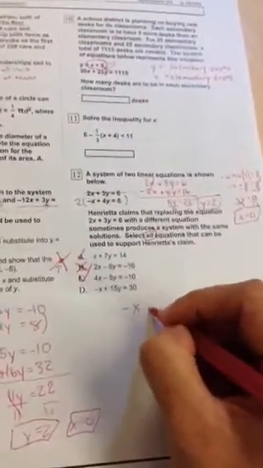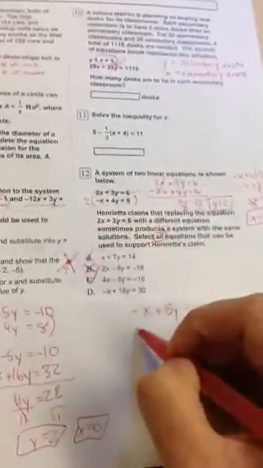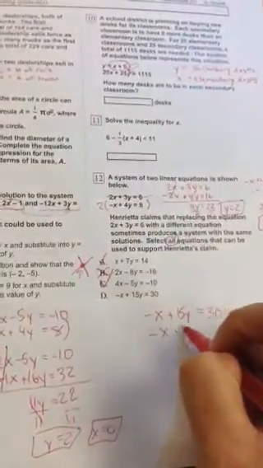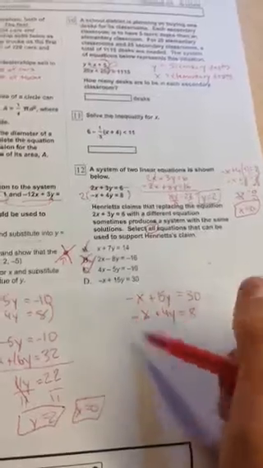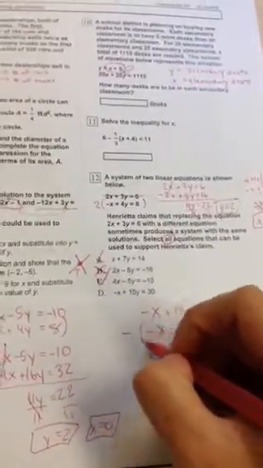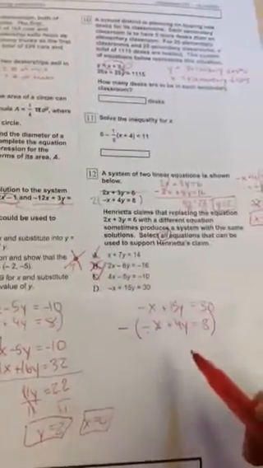So let's go to our last one. Negative x plus 15y is equal to 30. So I have negative x plus 4y is equal to 8. These do not cross out. Negative x minus x gives me a negative 2x. So I have to multiply the bottom or the top equation by a negative.